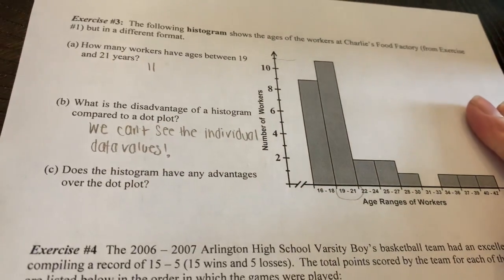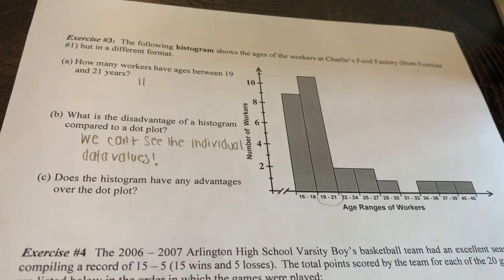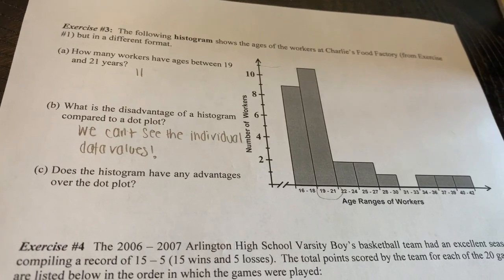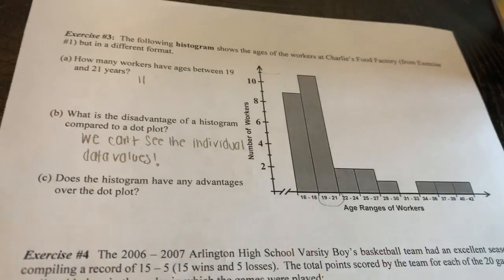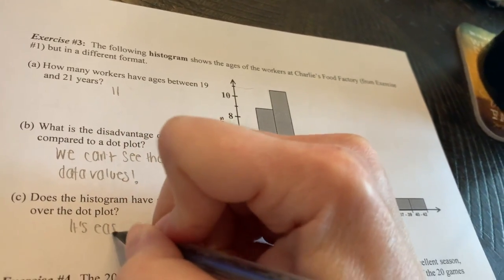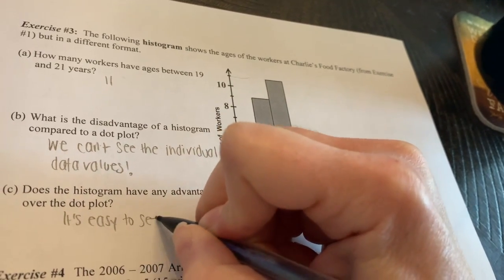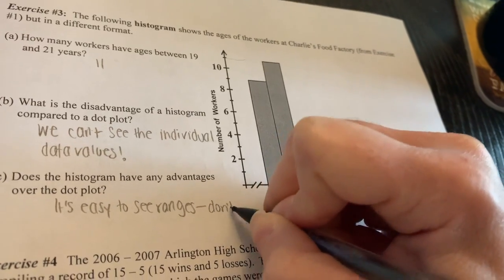So, does the histogram have any advantages over the dot plot? It's easier to see the totals for the amount of data points that fall into certain ranges, so we don't have to count the dots, so to speak. So it's easy to see ranges, don't have to count the dots.